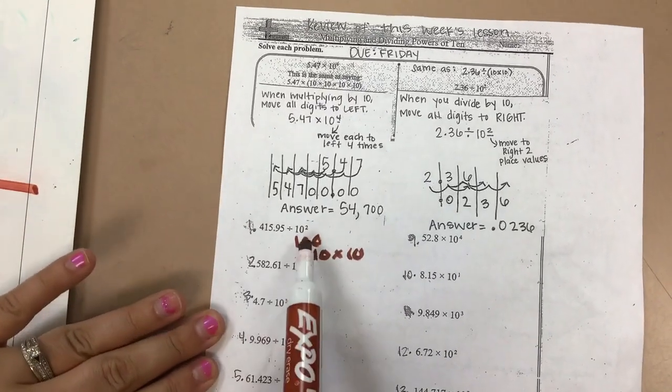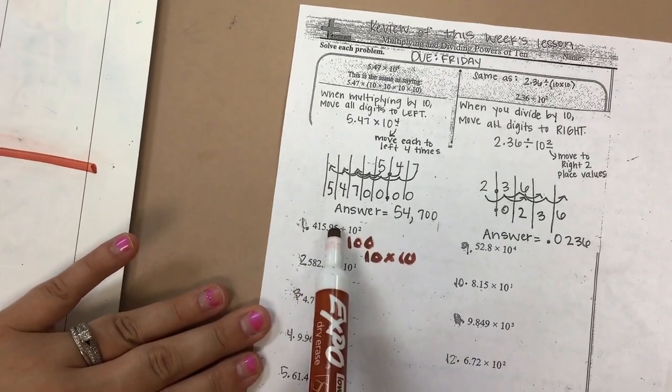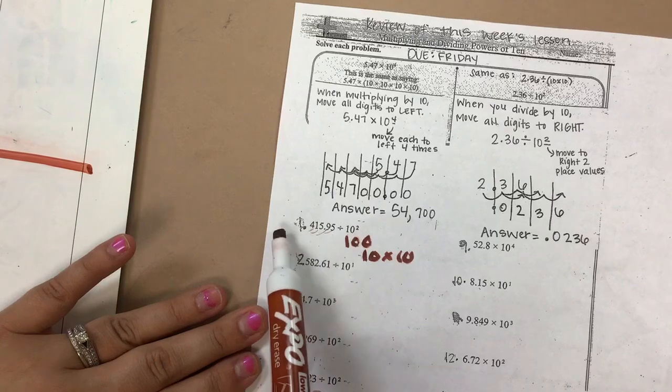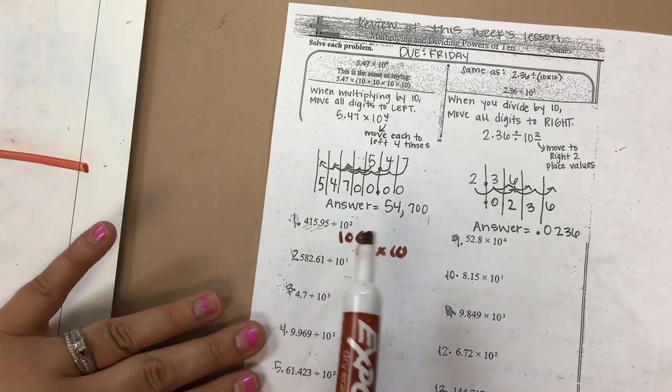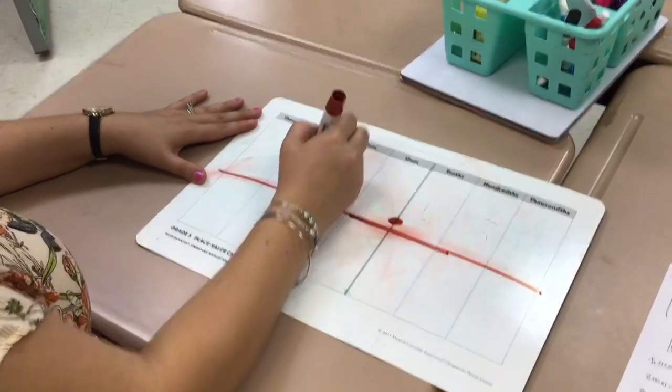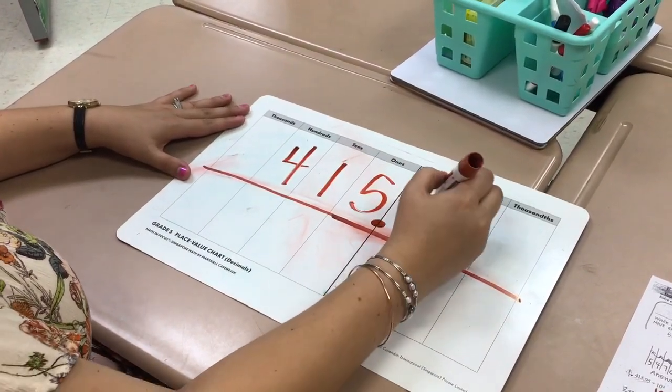So let's work the problem. There's two different ways you can work this. You can either choose to move each actual number, or you can choose to hop your decimal. I'm going to show you both ways. So I'm going to start by writing my number in my place value chart. And I gave all of the students a sheet of paper with empty place value charts where they can have these at home to help them.